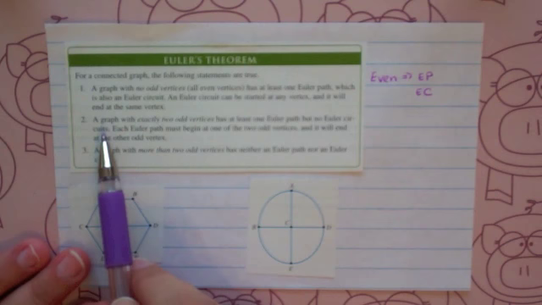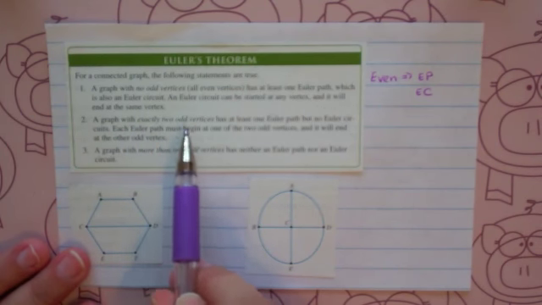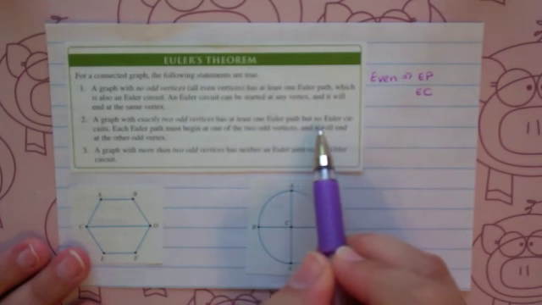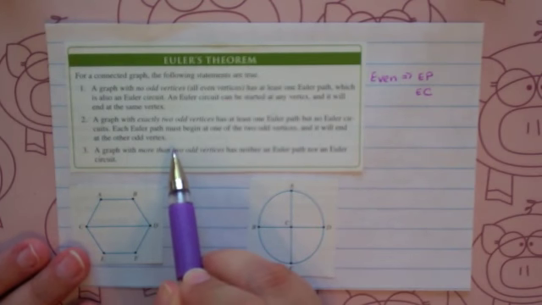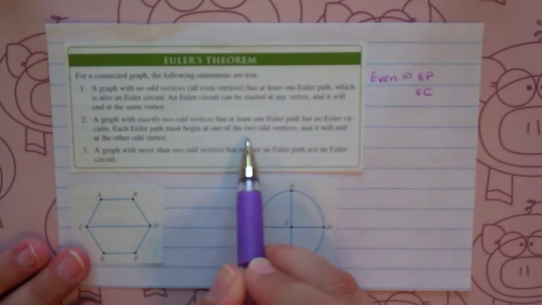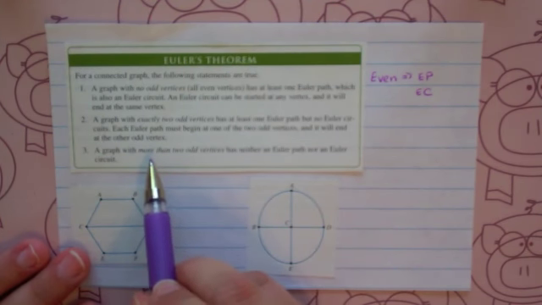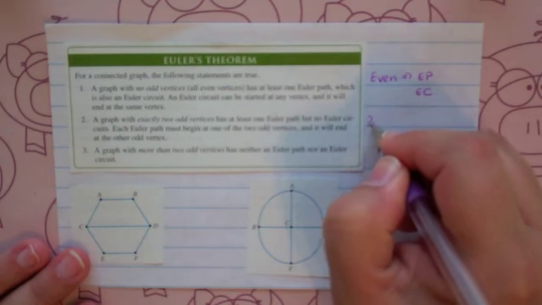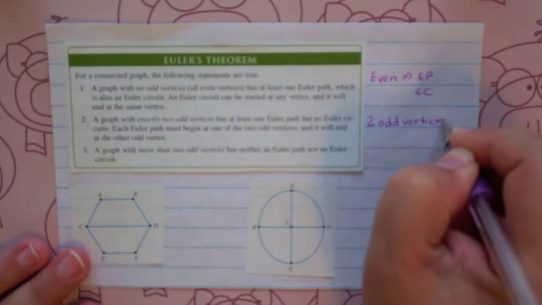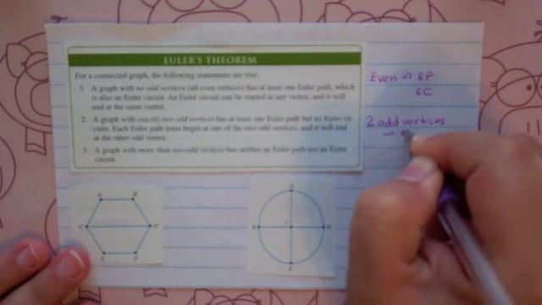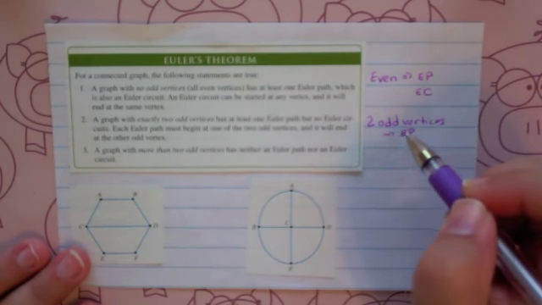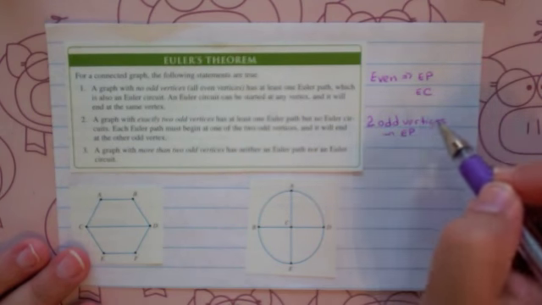If you have a graph that has exactly 2 odd vertices, you're going to have at least one Euler path, but no circuits. And the path must begin at one of the odd vertices and has to end at the other. So if you have exactly 2 odd vertices, all you're guaranteed is an Euler path, no Euler circuit. And the path has to begin at one odd vertice and end at the other one.